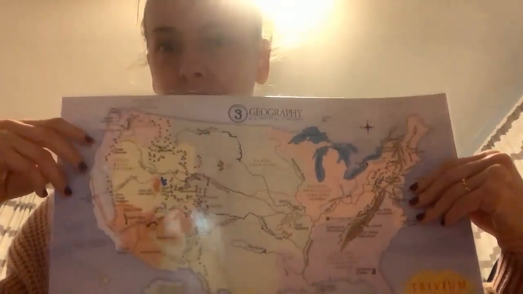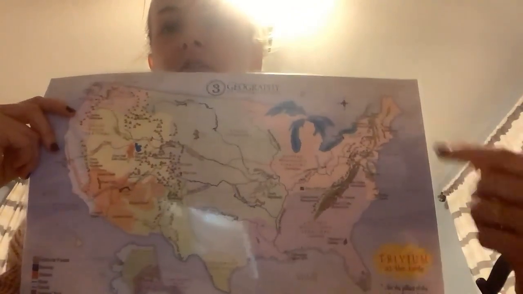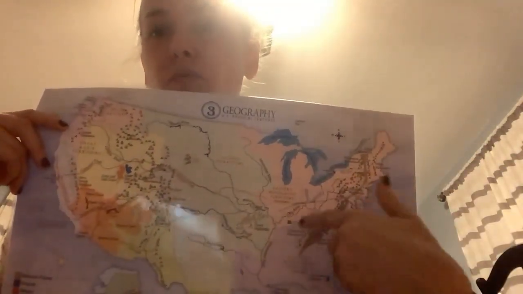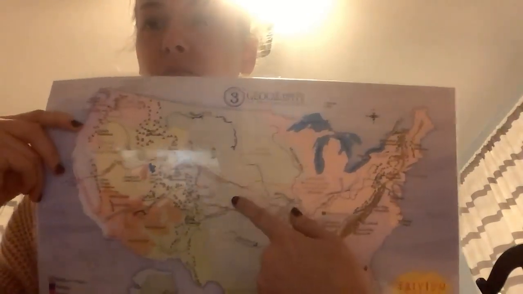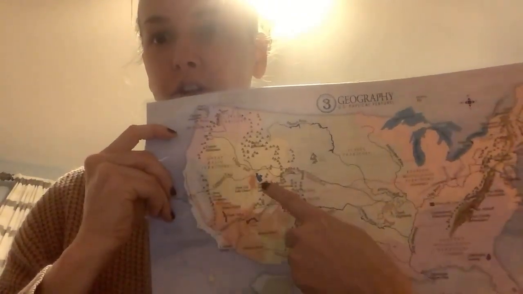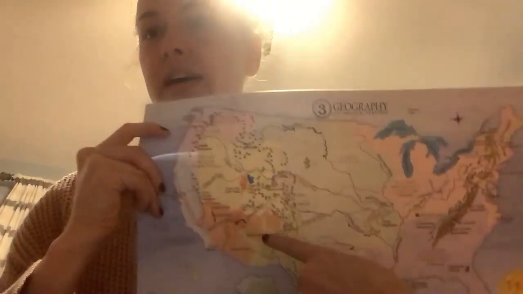And it goes, Native American regions, eastern woodlands and the plains, plateau territory, northwest coast, California, Great Basin, and the Southwest.